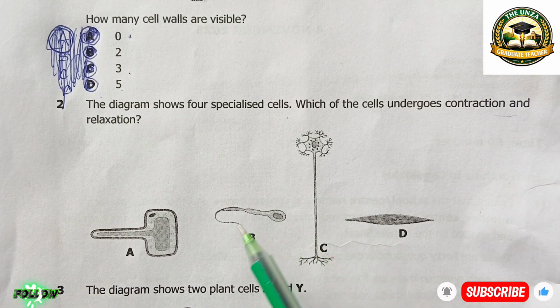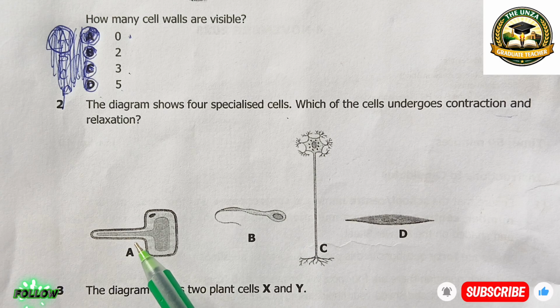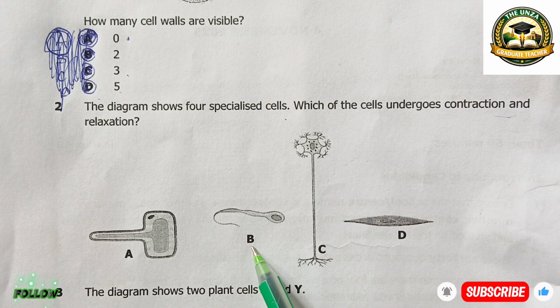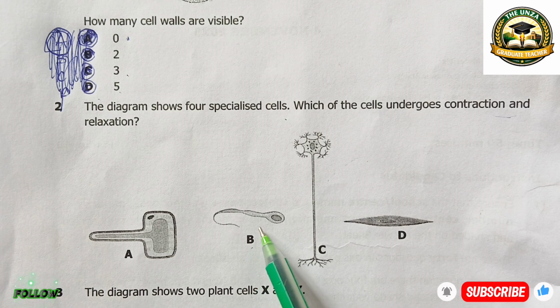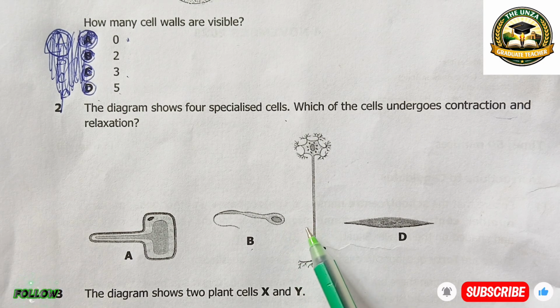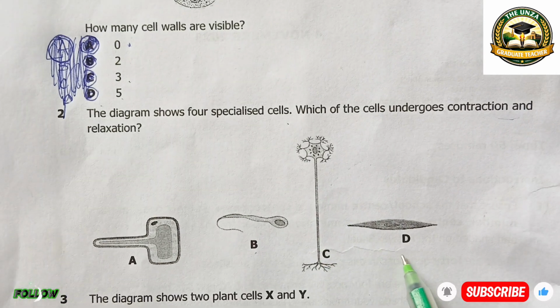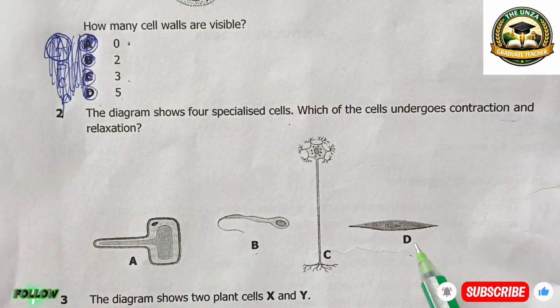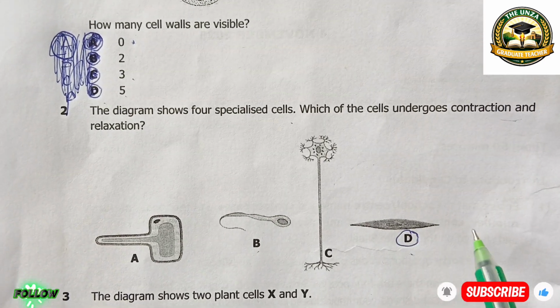So you have to understand the main function. The main function of A is to absorb water and the minerals. Then B is for fertilization, the sperm cell. And the nerve cell is to transport what? The impulses. Then D, the main function is for contraction and relaxation. So the answer here is supposed to be D.